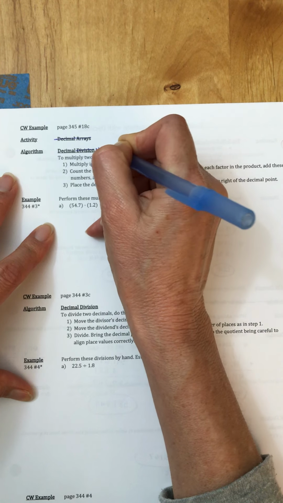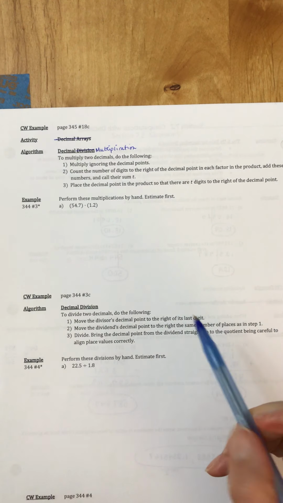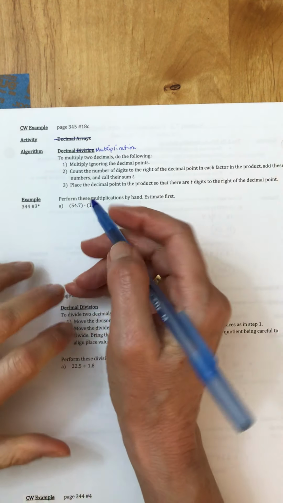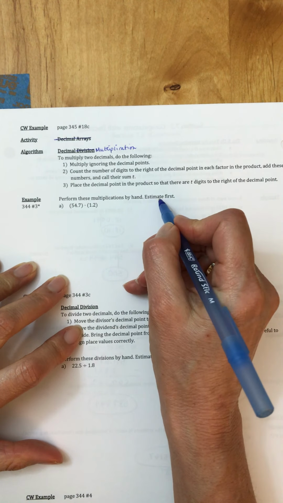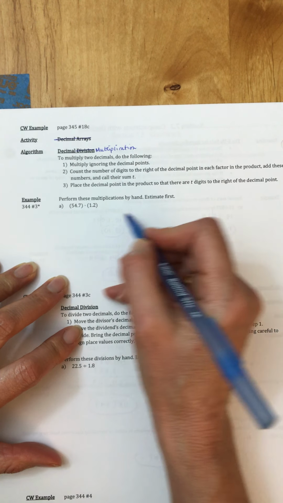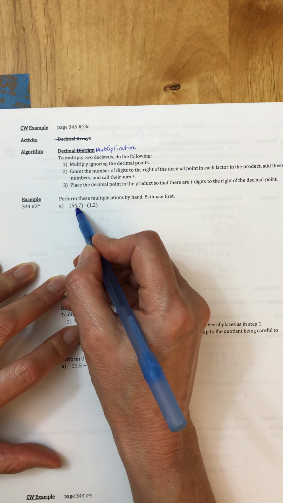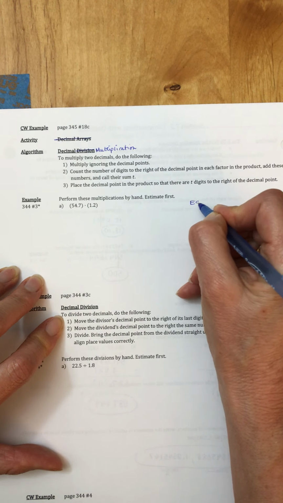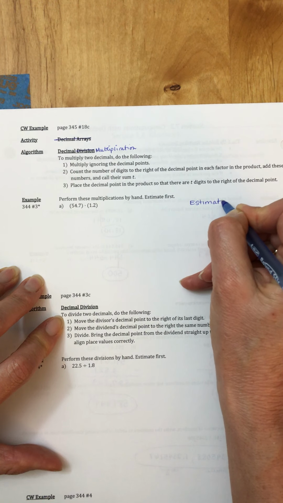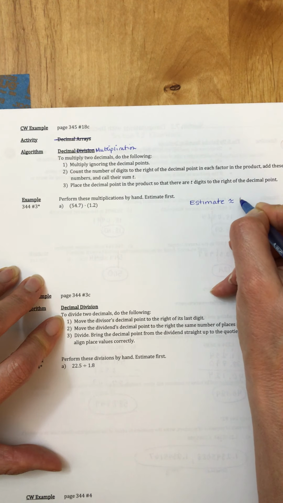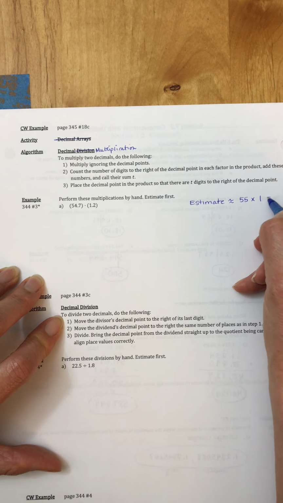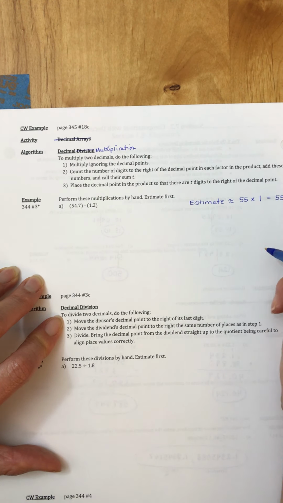Okay, welcome back. And hopefully you understood the rules on decimal multiplication. So when we multiply these things, they ask us to estimate it first. So let's do a little better job estimating this time. I'm going to say that this is about 55, right? So our estimate, let's go over here and do our estimate. So it's approximately 55 times, and 1.2 is about 1. So I'm going to give an estimate of 55.